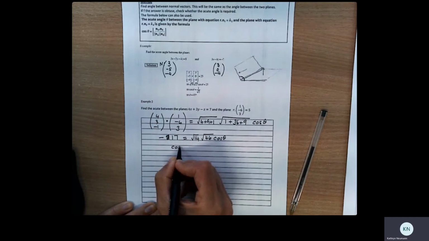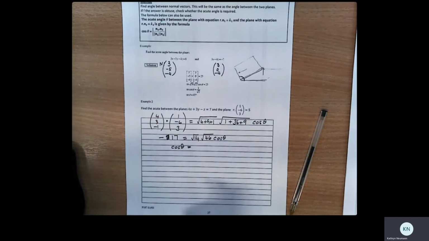So cos theta is going to be, so we're going to need to use a calculator here.